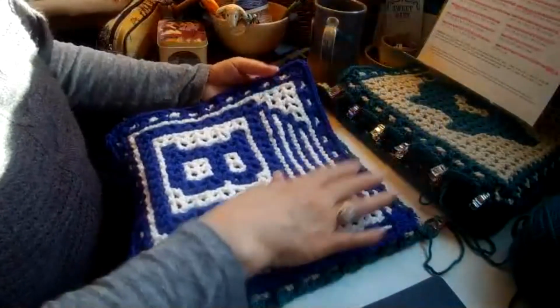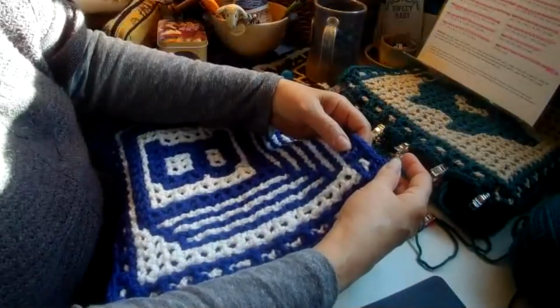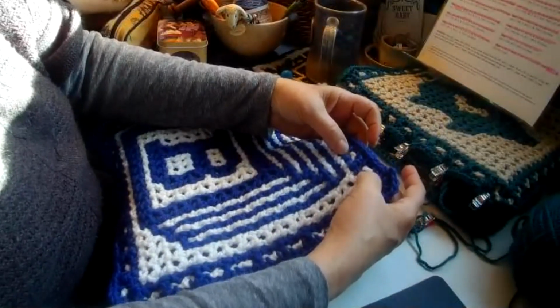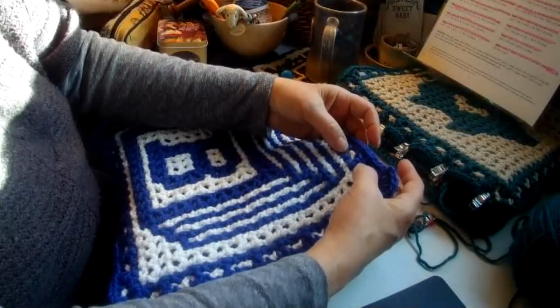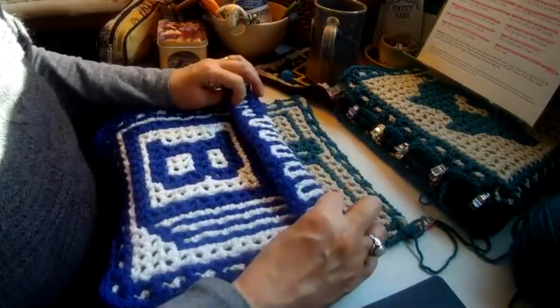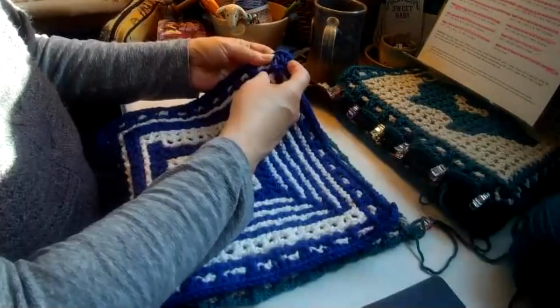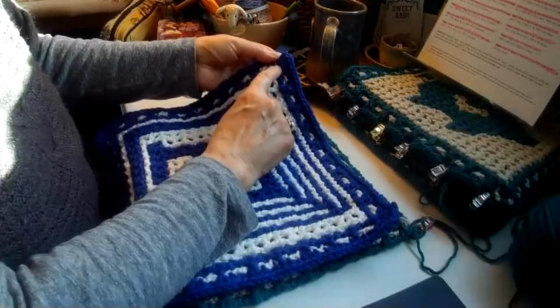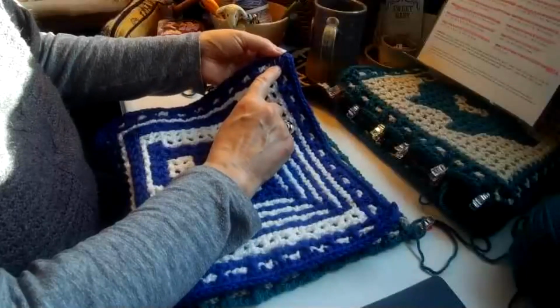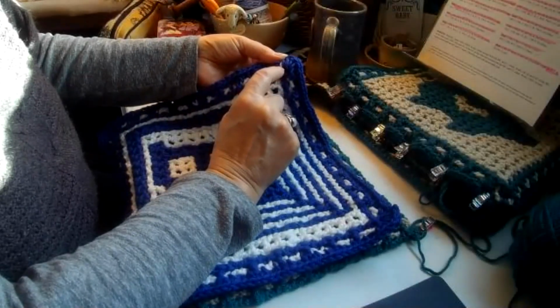And what you can see here is that the border goes into both the layers, both the contrast color and the main color layer, and it joins them together, and it just makes a nice clean edge. We always work 3 half double crochet stitches for this particular border into the corner, and it works around both of the layers.